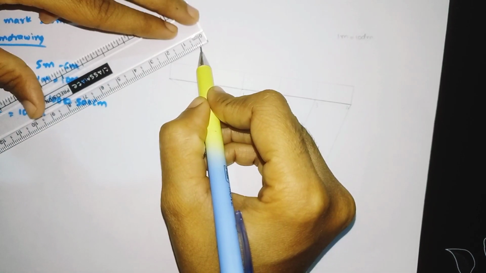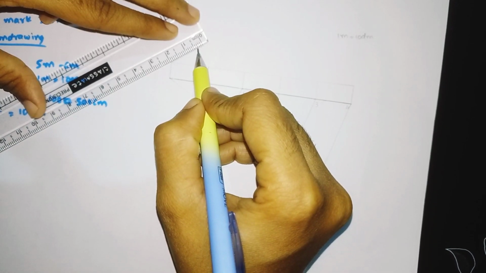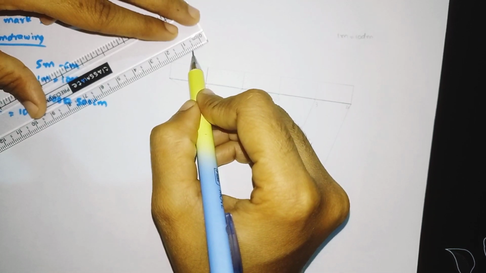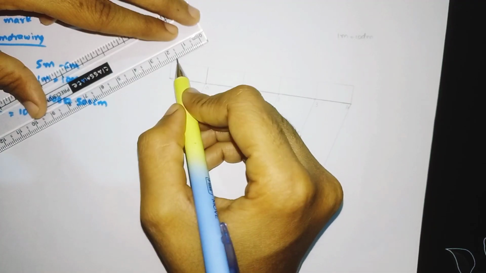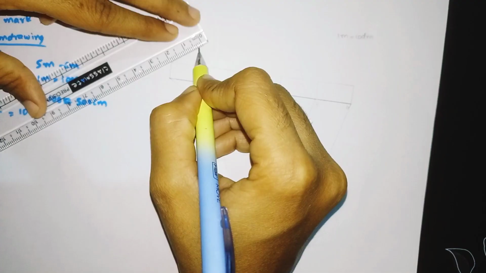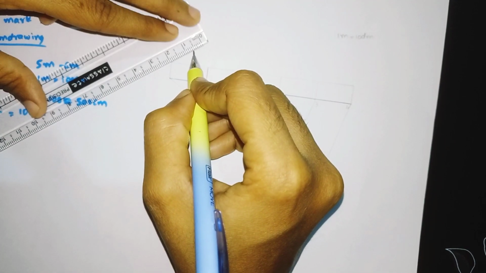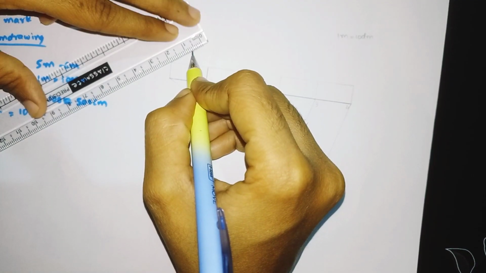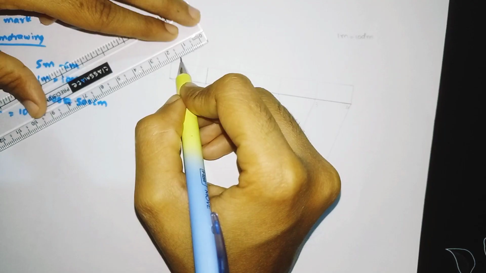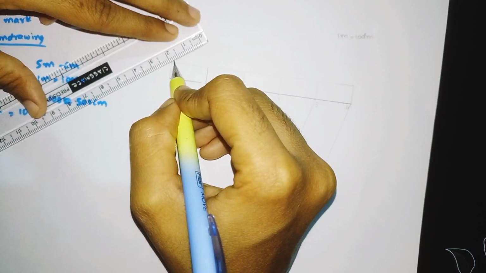So I am marking 2 mm and 2 mm, 2 mm, 2 mm. To make the 10 equal parts, I am marking it at a 2 mm gap: here also 2 mm, here also 2 mm, and so on for each division.